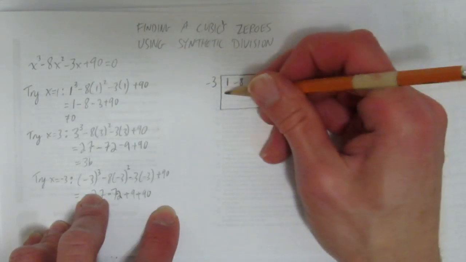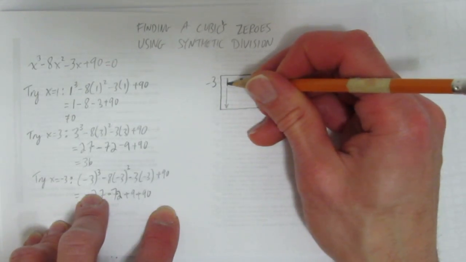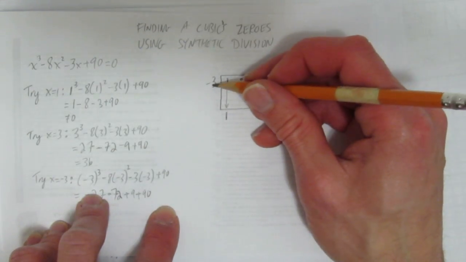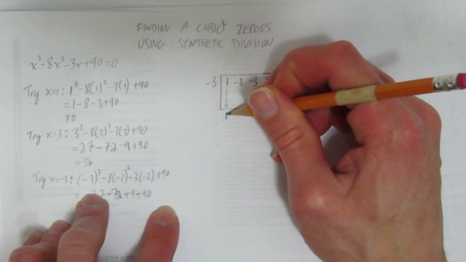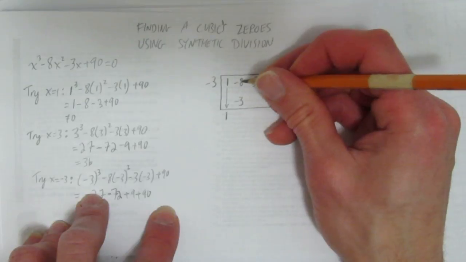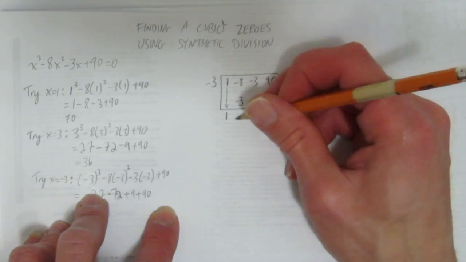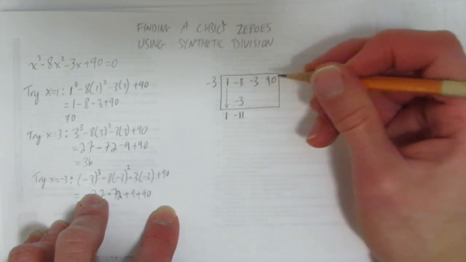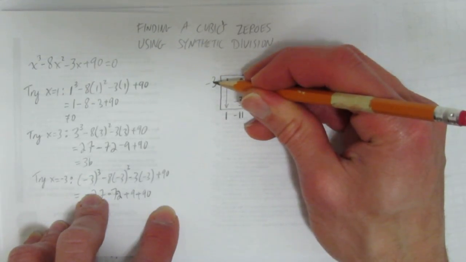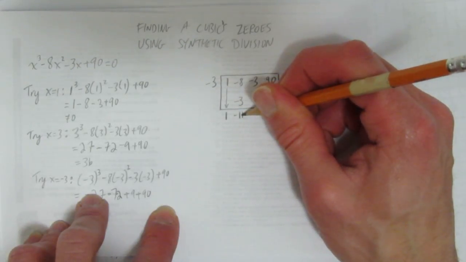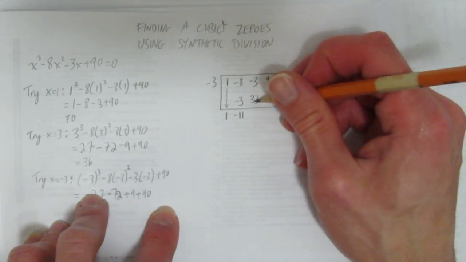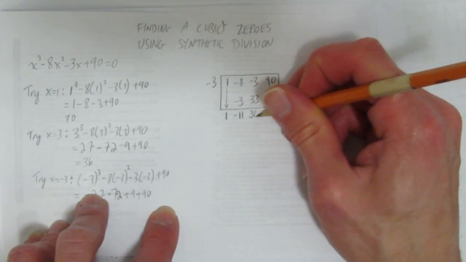Okay, step 1, bring this number down. This first coefficient comes down, a 1 goes here. Next step is going to be multiply. Negative 3 times 1. You get negative 3. Now you're going to take this column and add. What's negative 8 plus negative 3? Negative 11. It's always the same two steps now. It's going to be multiply and add. You're going to take negative 3 times negative 11, multiply. You get positive 33. Now you add. Negative 3 and 33 gives you 30 when you add them.